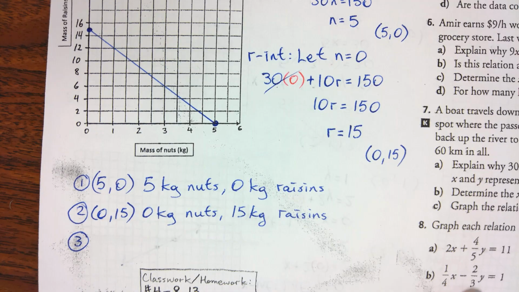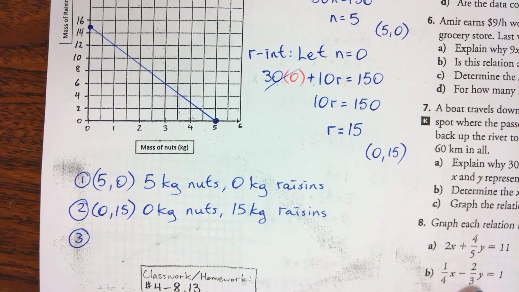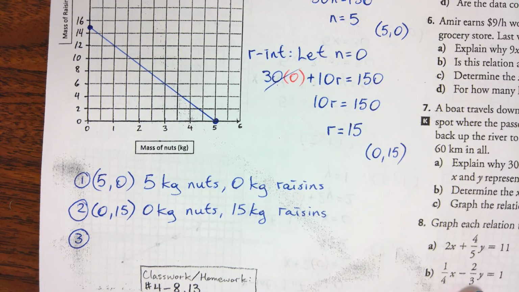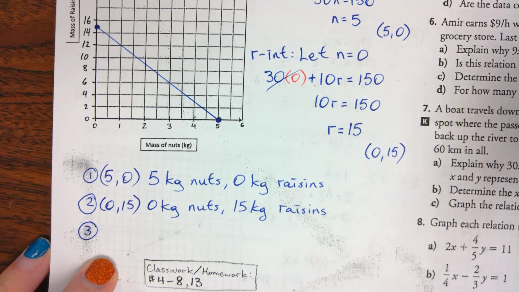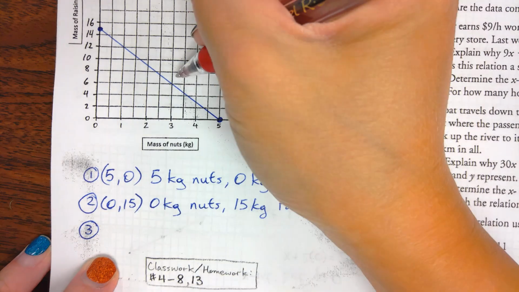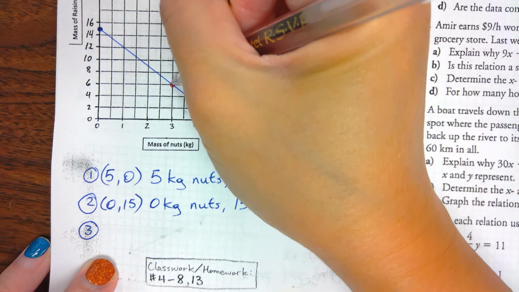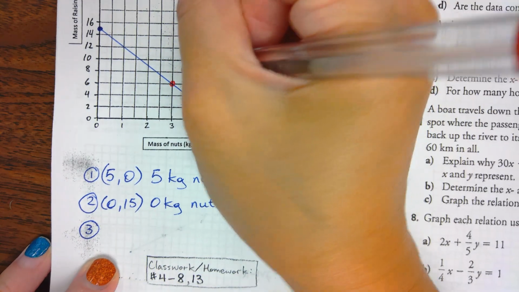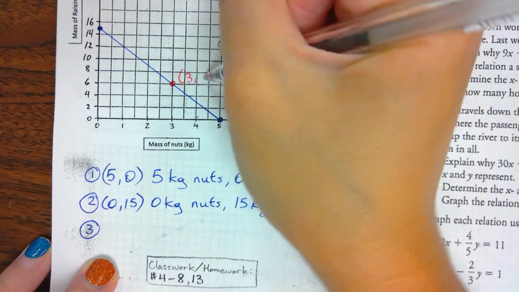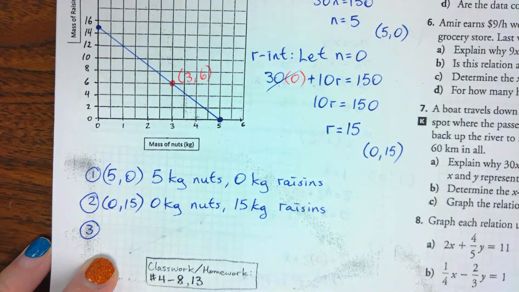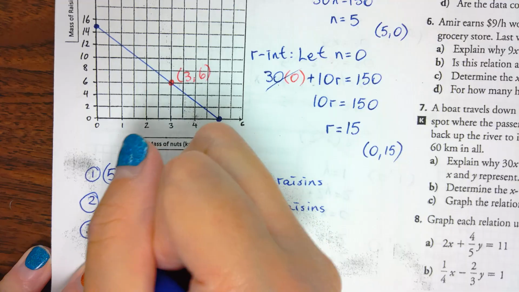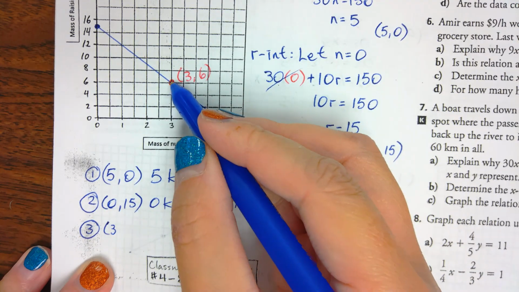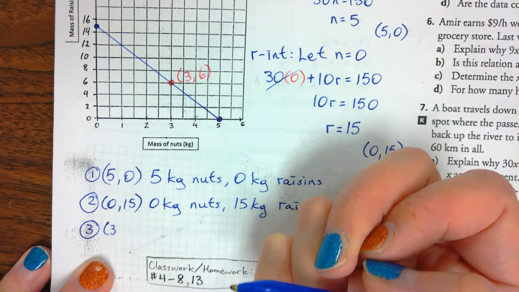If I want a mixture, looking at the graph, can you tell me one combination? Right, this point right here is 3 and 6. Uveen chose this point because it was nice and easy to read off the graph.